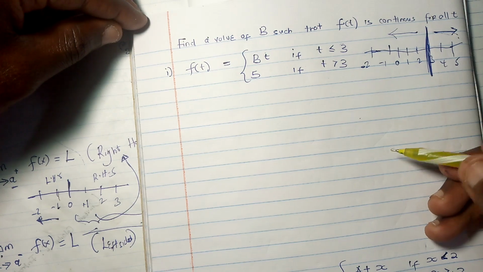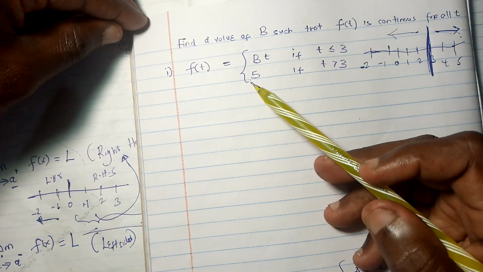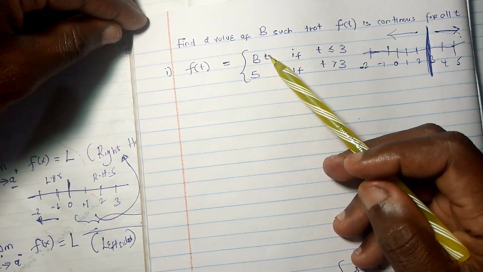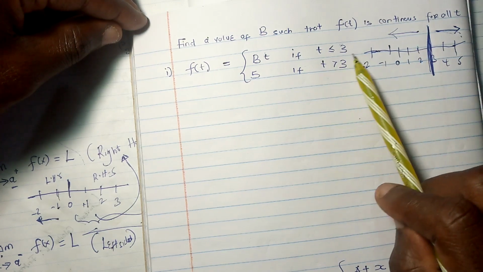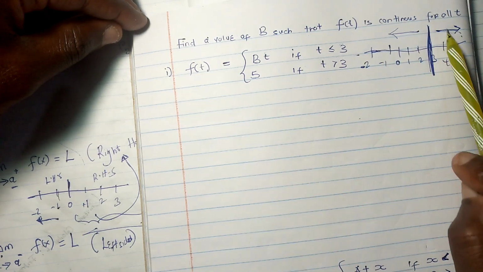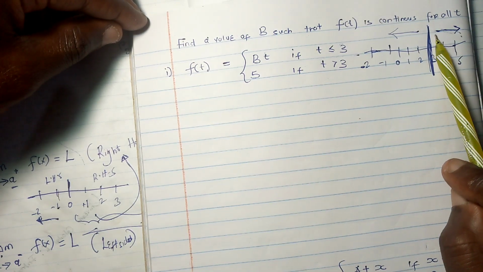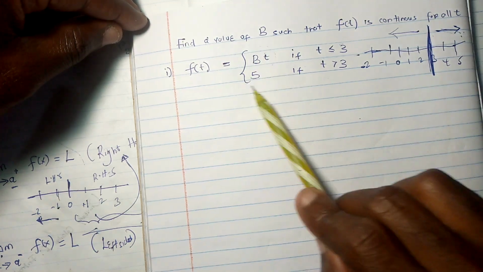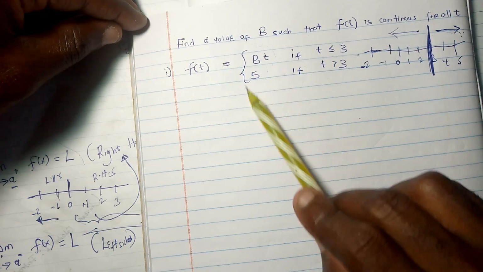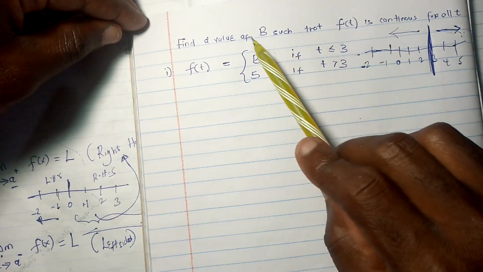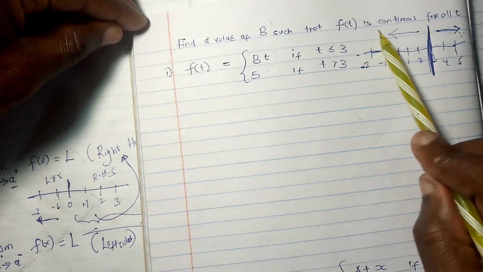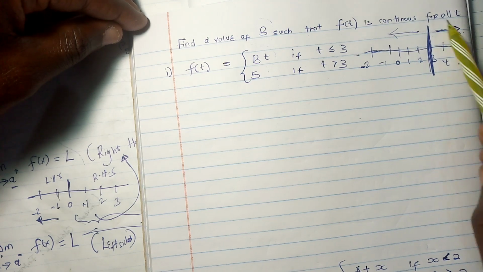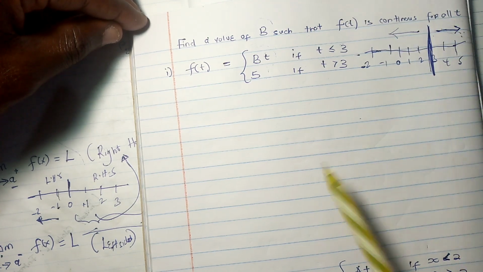All right, and unfortunately this equation has different values when going this side, and a different value when it assumes a different value when going this other side, described by these equations. We still don't know, but we want to evaluate and find a value b such that f of t is continuous for all values of t.